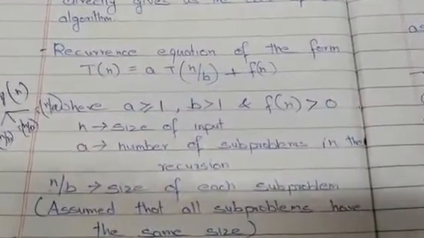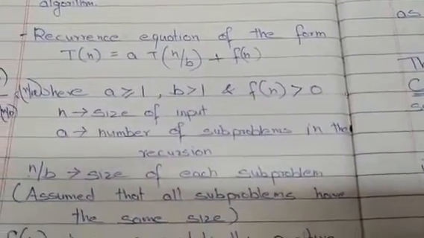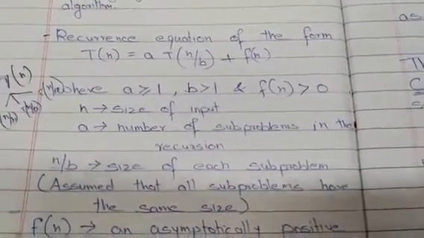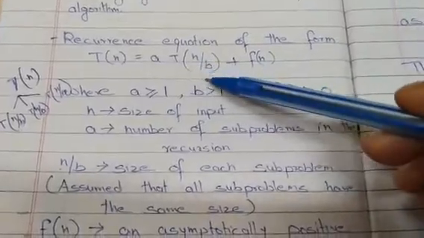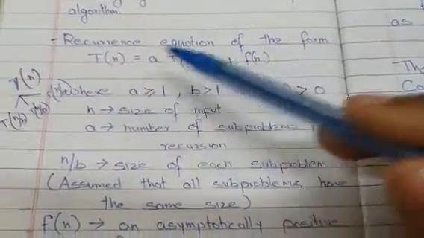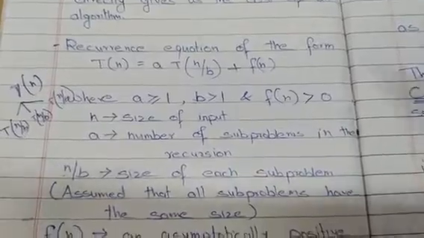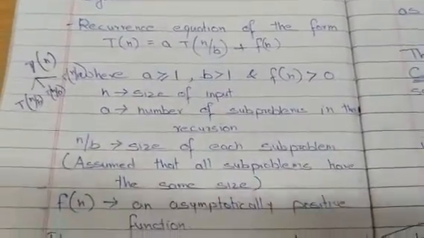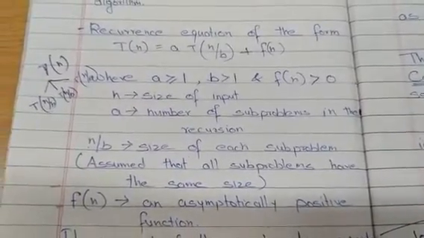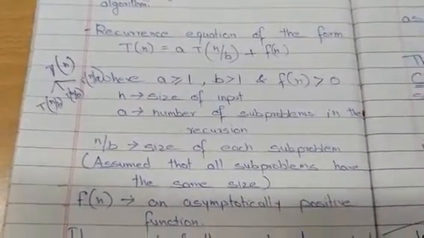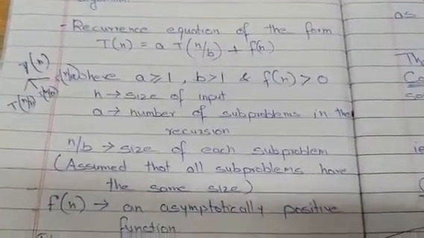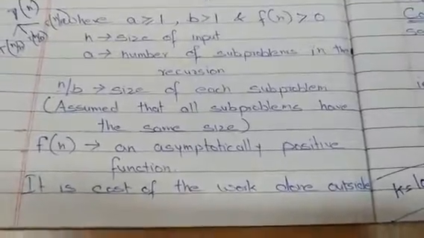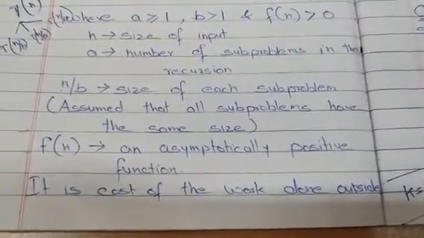n is the size of the input, a is the number of sub-problems in that recursion. n/b is the size of each sub-problem. If this is n/2, that means T(n) will be replaced by n/2. If this a is 3, that means T(n) will have three different branches where it is substituted by n/b. Assume that all sub-problems have the same size. f(n) is an asymptotically positive function.